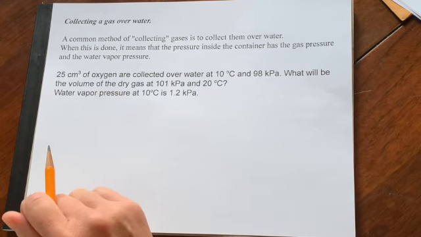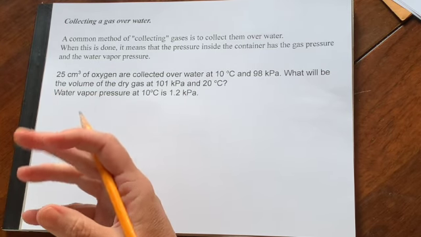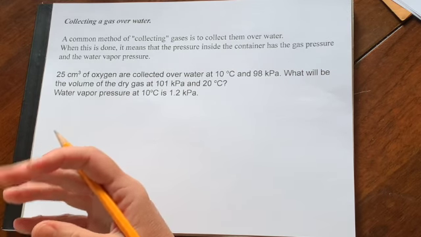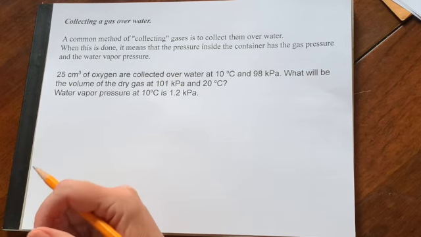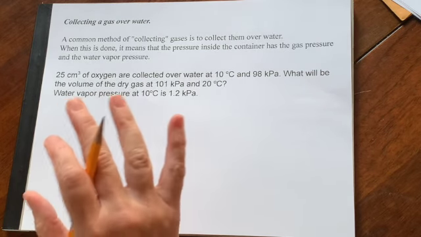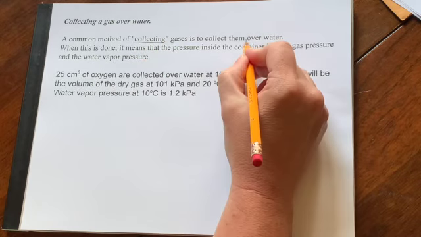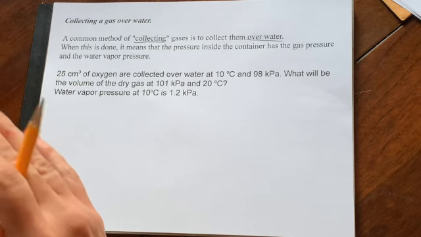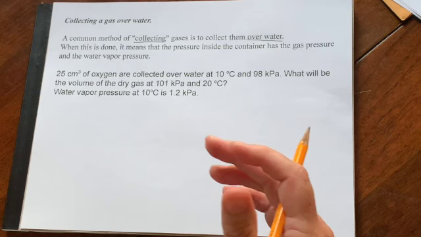Well, you've got to remember we're talking about gases. When you think of gases, think of things like oxygen and nitrogen. They are colorless. You can't see them. You don't really know when you have them, so that can be a little bit troubling. So what we do is we will collect the gas over water, which means that we are going to use water and displace water to be able to figure out exactly how much gas we have.